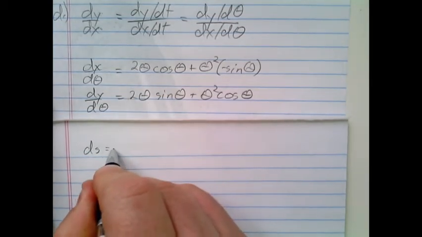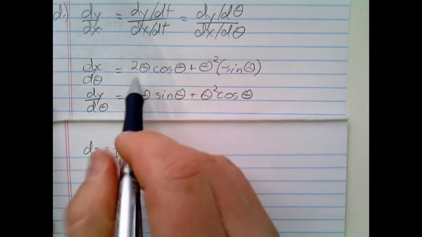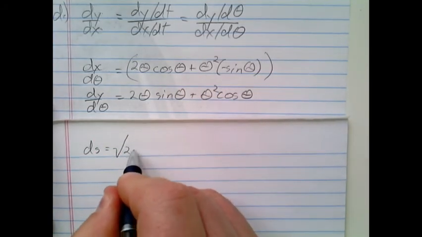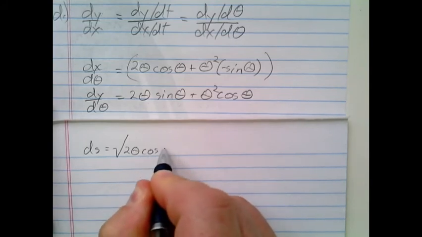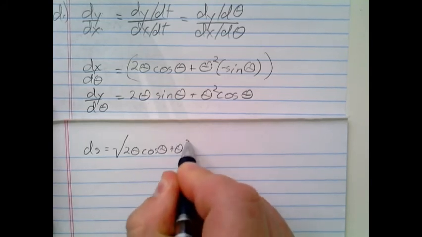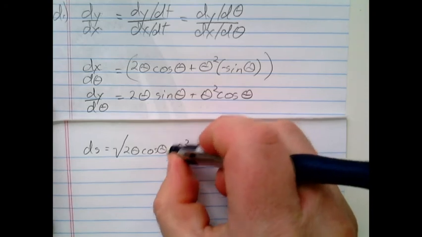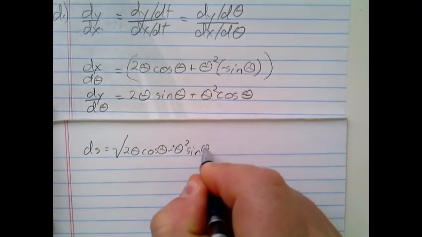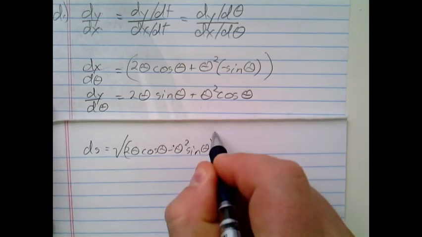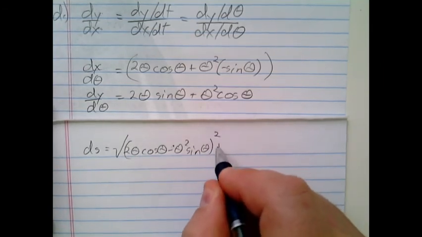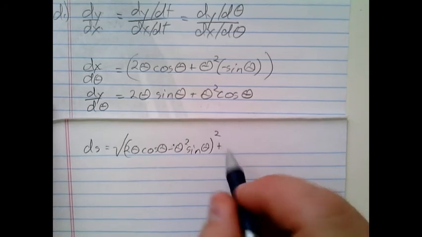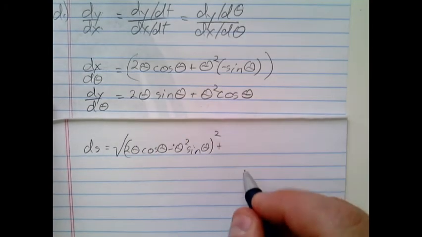My arc length differential is the square root of dx d theta squared. So 2 theta cosine theta plus theta squared. Well, it's really minus theta squared sine theta squared, plus dy d theta squared.